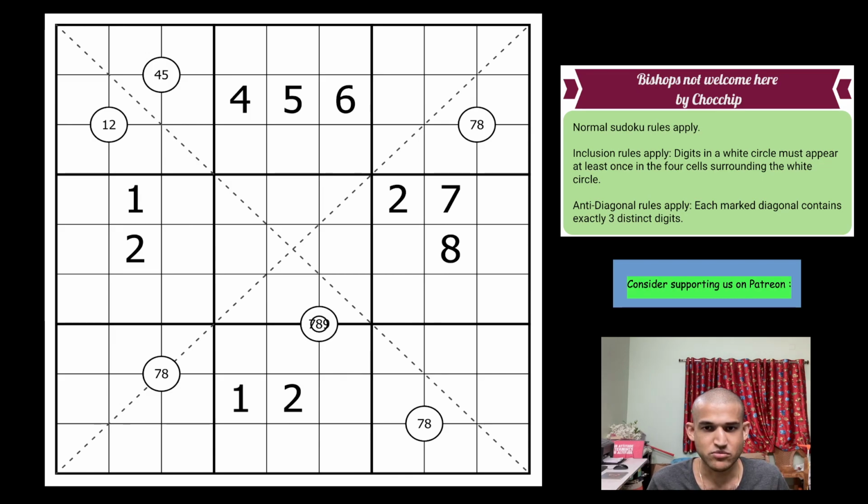Before we move on to the solve, you can see that there is some weird looking circle here. I'm not sure why in Sudoku Pad it is happening. It's just that there are only 3 digits there, 7, 8, 9, and it's just the same. There is no difference.